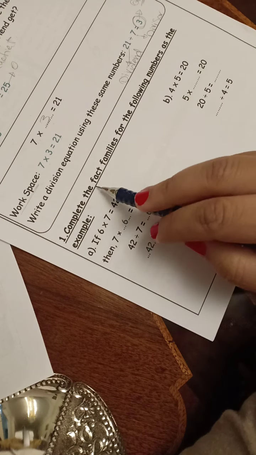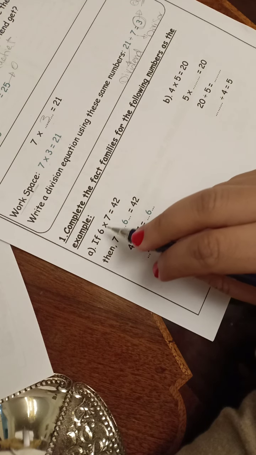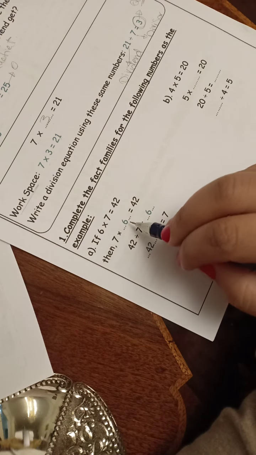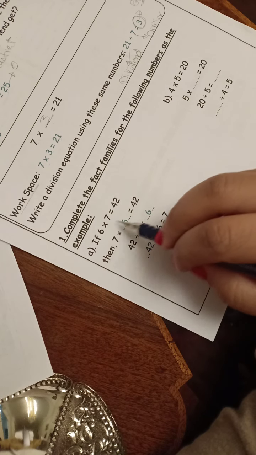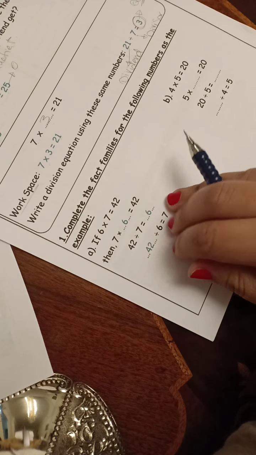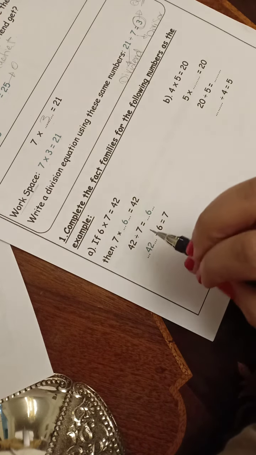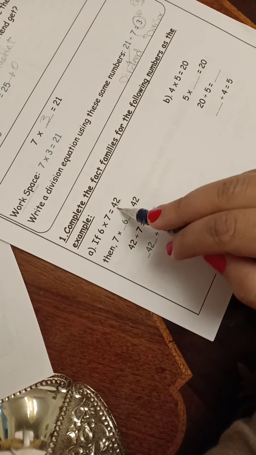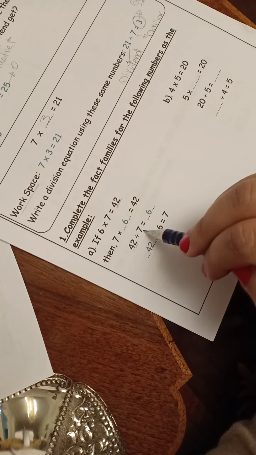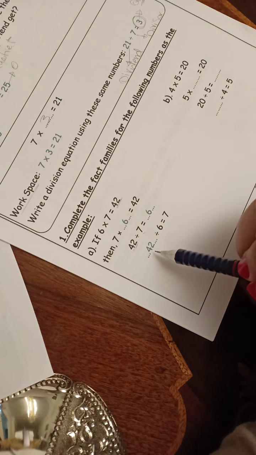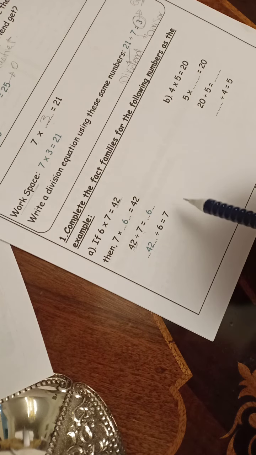Here is some question. Complete the fact families for the following numbers as in the example. If 6 times 7 equals 42, then 7 times what equals 42? For sure, 7 times 6 equals 42. Here we want to make it division. 42 divided, we said before, this is the dividend because it's the biggest number. 42 divided by 7 equals 6. 42 divided by 6 equals 7.